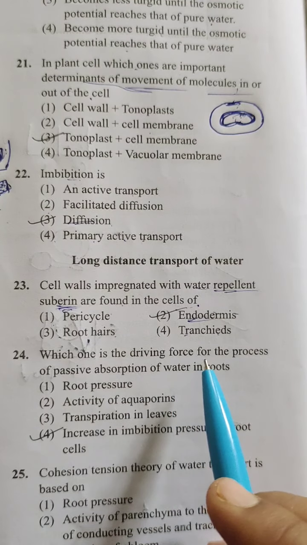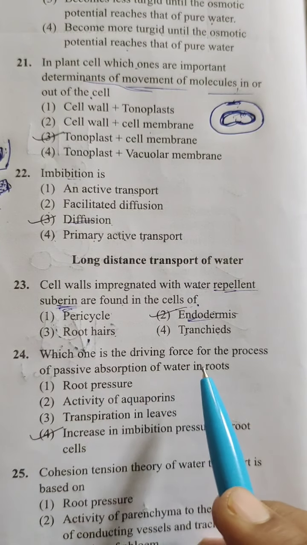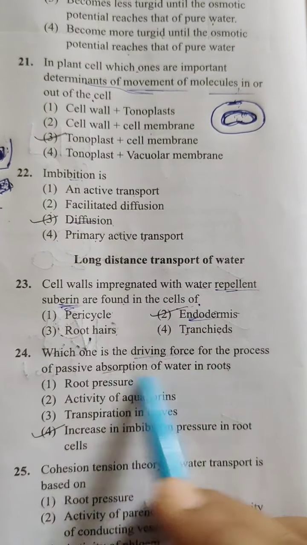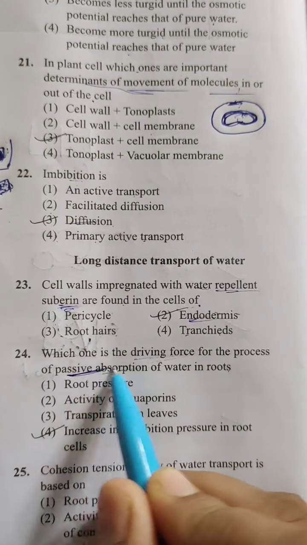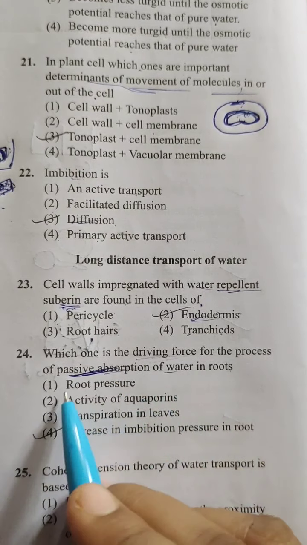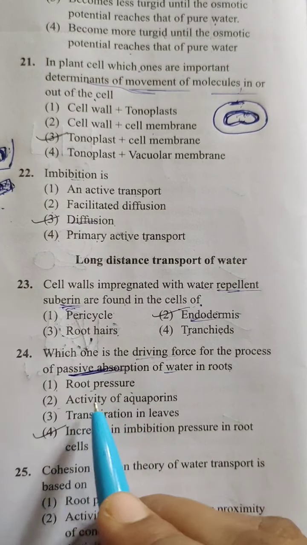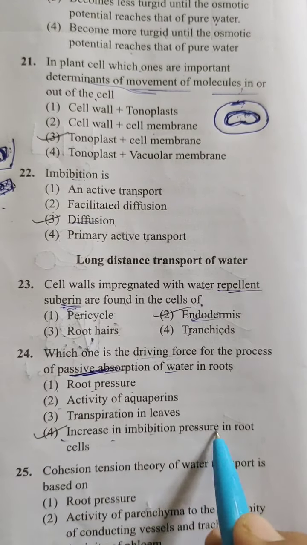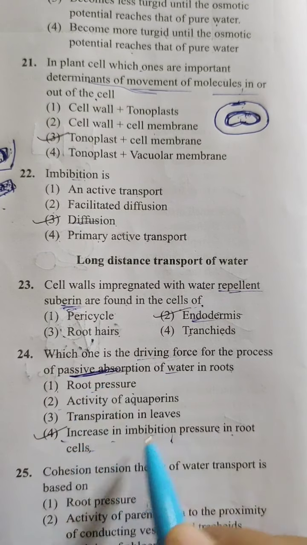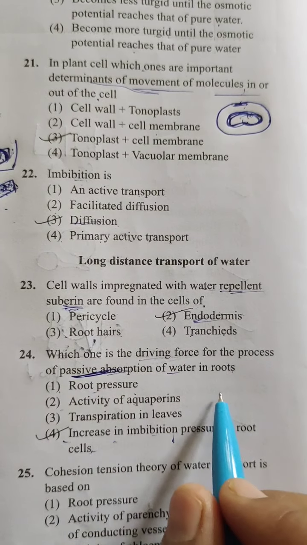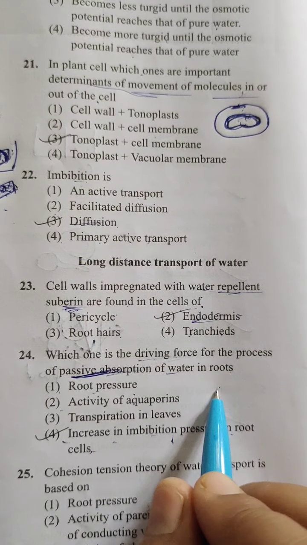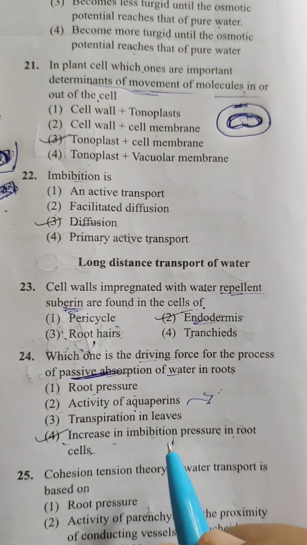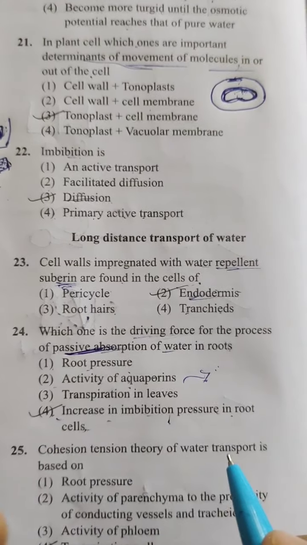Which one is the driving force for the process of passive absorption of water in roots? Options: 1, root pressure; 2, activity of aquaporins; 3, transpiration in leaves; 4, increase in imbibition pressure in the root cells. So which is the right option? It is the increase in imbibition pressure inside the root cells. This is the driving force for the passive absorption of water, and thus option 4.